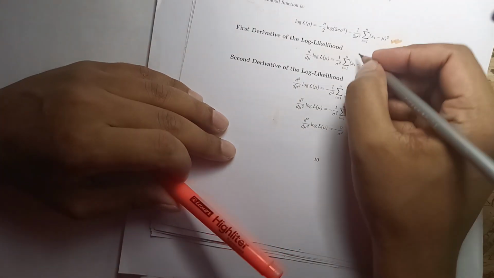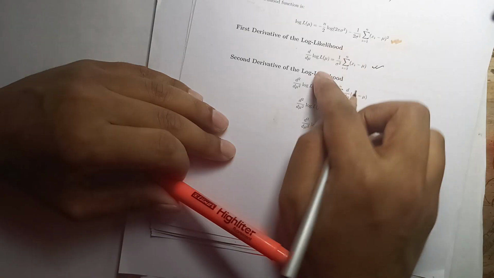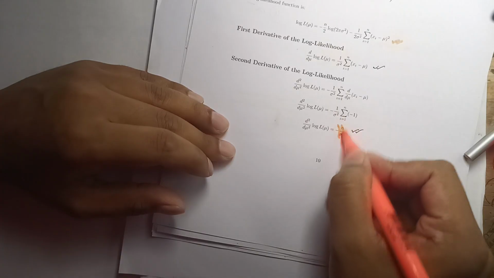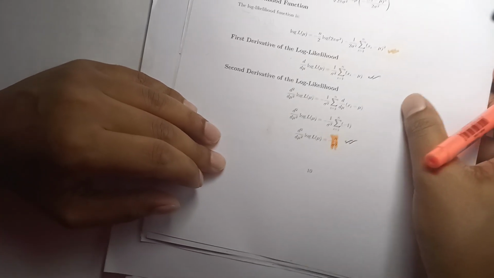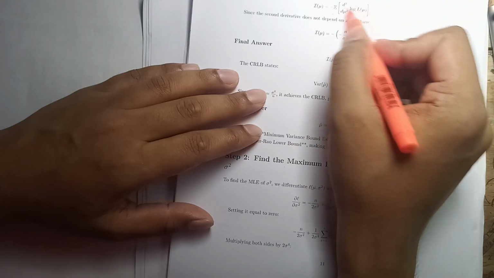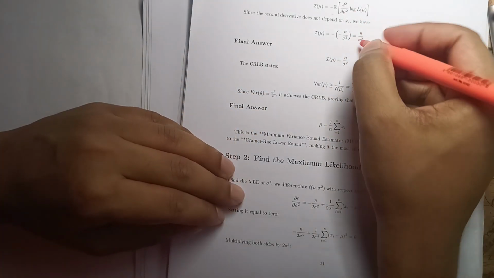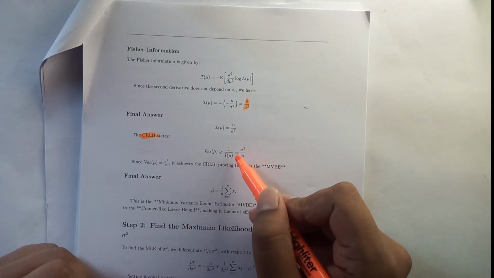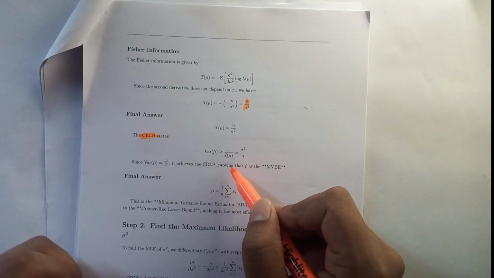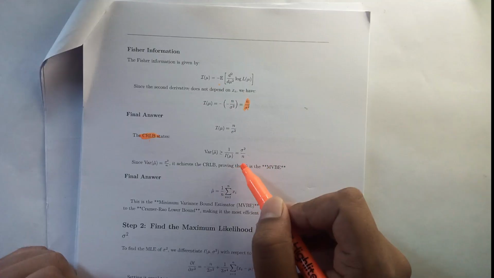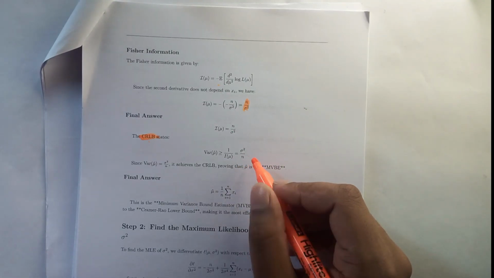First you have to take the first derivative, then the second derivative, and the second derivative gives minus n by sigma square. And by the Cramer-Rao condition, the Fisher information is minus the expectation of the second derivative of the log likelihood. So there will be two variances: one from CRLB, and one from the direct approach, taking the variance of the maximum likelihood estimator. So two variances.